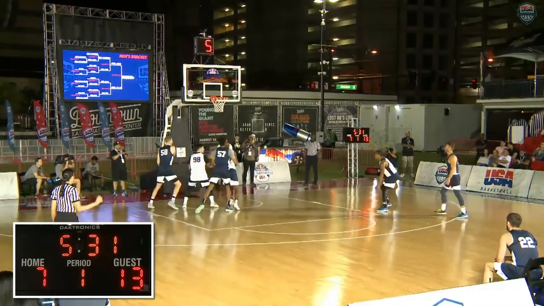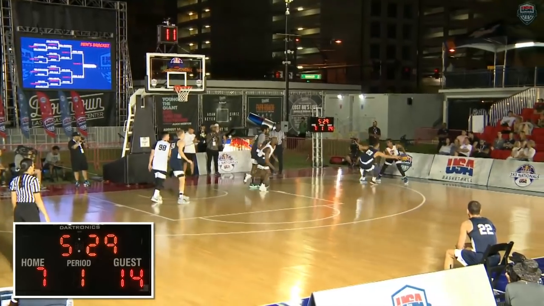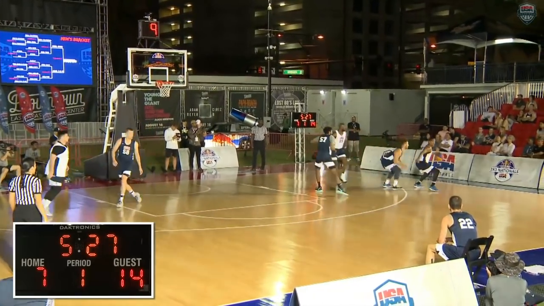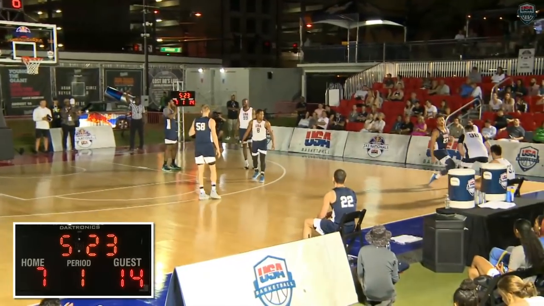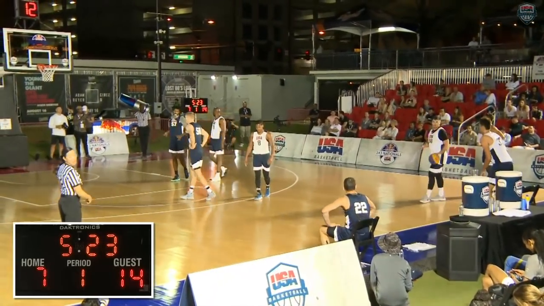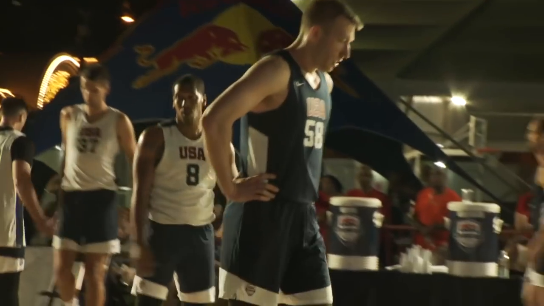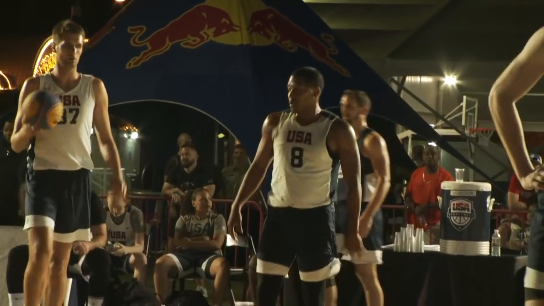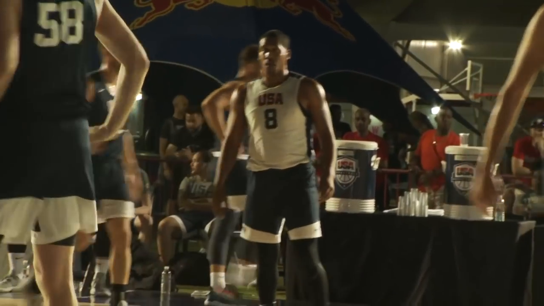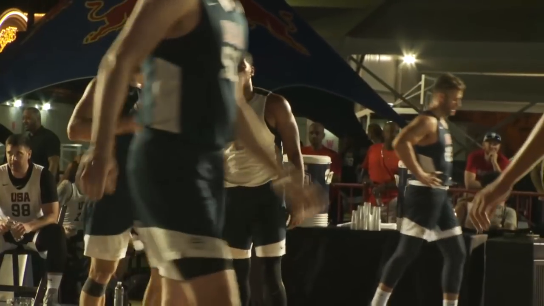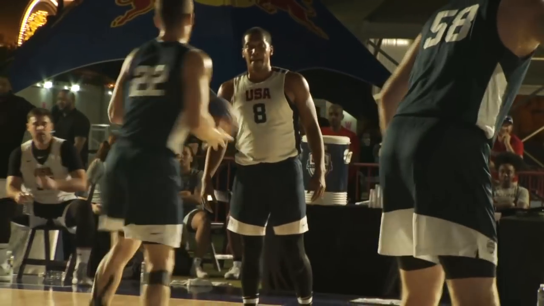Spin move by Hummel. He lays it up and in. Another 7-point lead for Slow and Steady, 14-7. And a lot of contact, and a foul is going to be called on Daniel Mavraides. He'll head to the bench. Huffman is in, along with Hummel and Maddox.